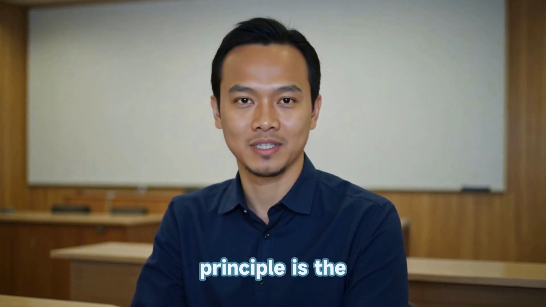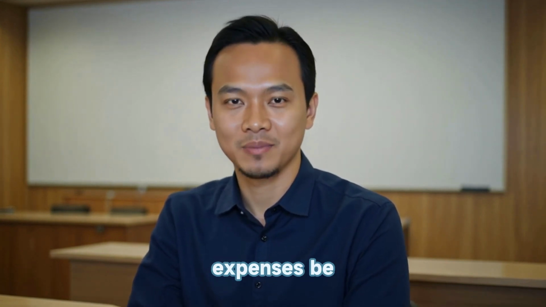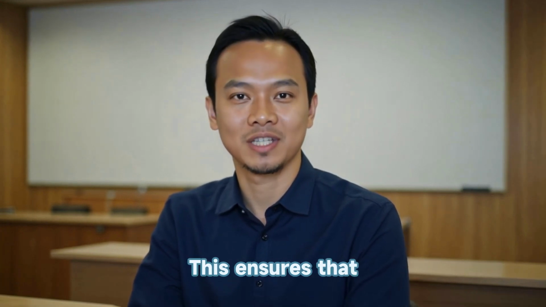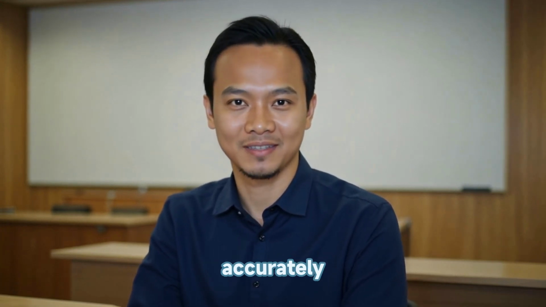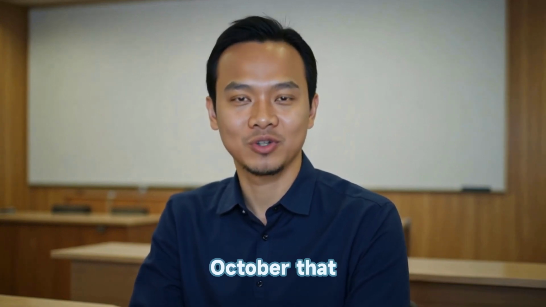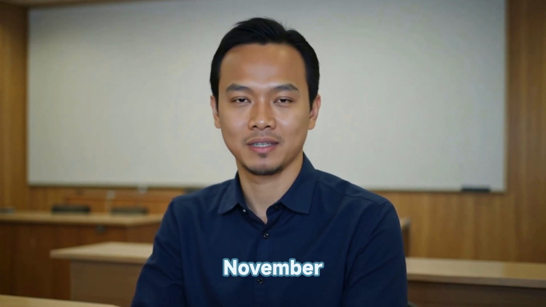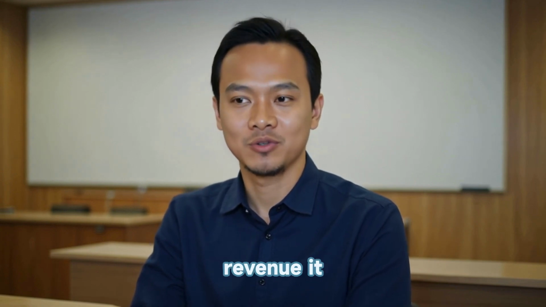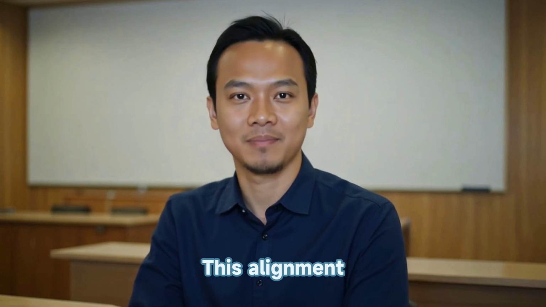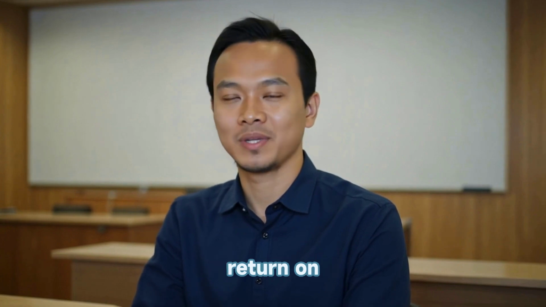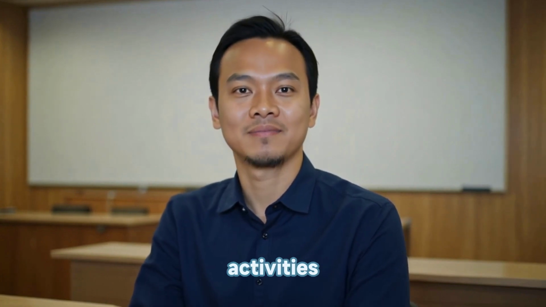Matching principle. Closely tied to the accrual principle is the matching principle, which requires that expenses be recorded in the same period as the revenues they help generate. This ensures that profitability is measured accurately. Consider this scenario. You launch a marketing campaign in October that drives sales in November. The cost of the campaign should be recorded as an expense in November alongside the revenue it generated. This alignment prevents misleading financial results and helps managers assess the true return on investment for business activities.